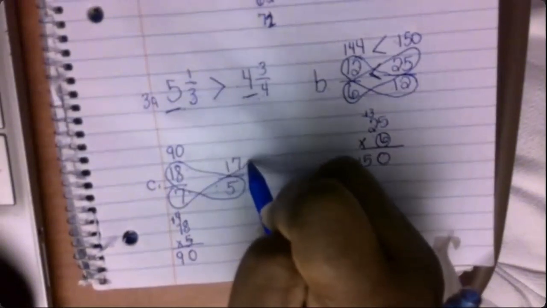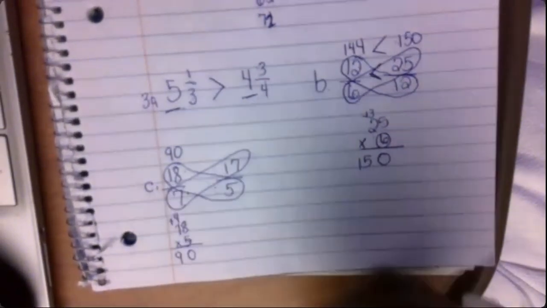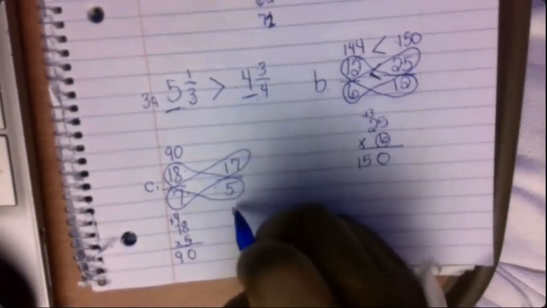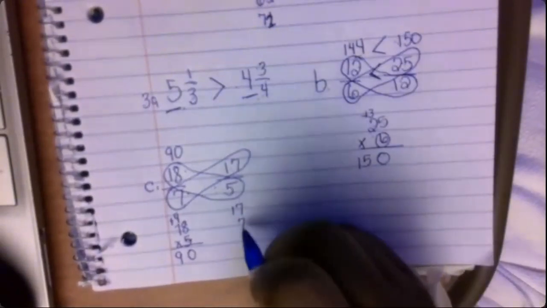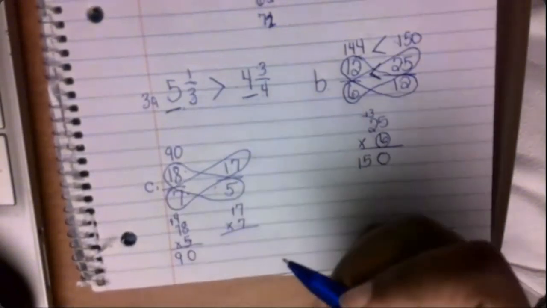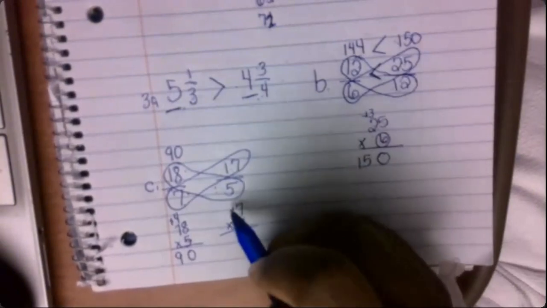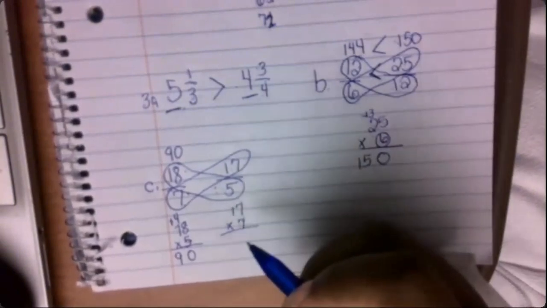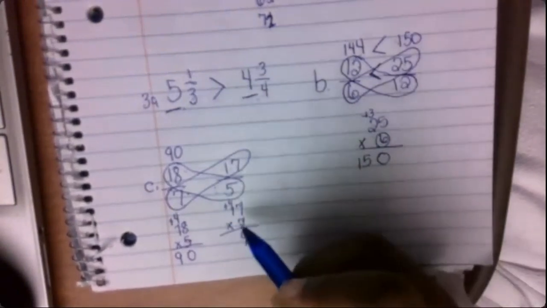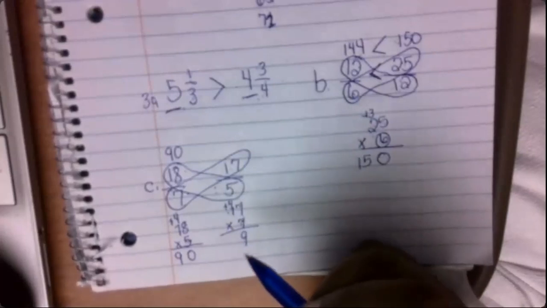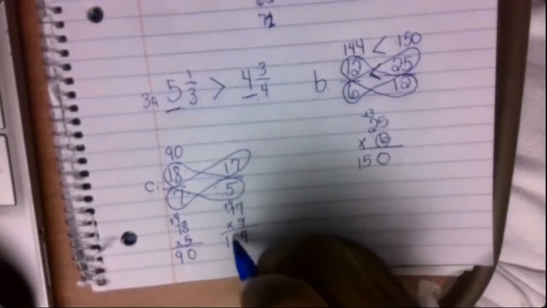Next, I'm going to take my denominator of my first fraction and circle it with the numerator of my second fraction. So I'm going to multiply 17 times 7. Again, I'm going to start in my ones place. I'm going to multiply each place value at the top by my bottom ones. 7 times 7, 49. I'm going to put my 9, carry my 4. 7 times 1 is 7, plus my 4 is 11.